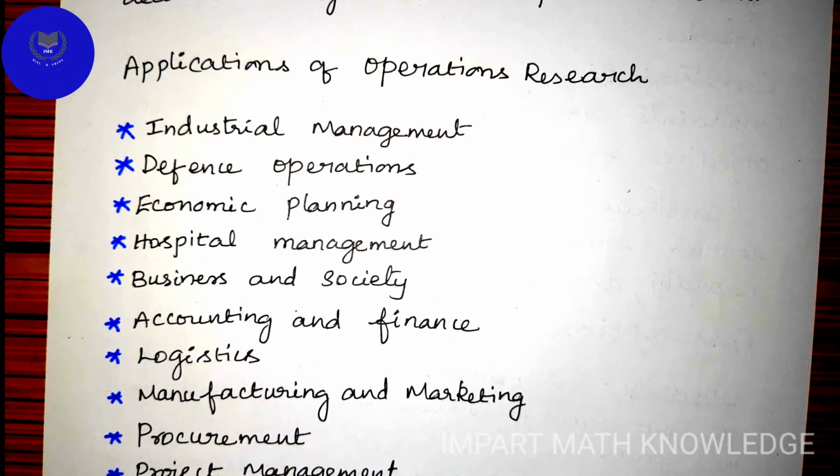In the accounting area, it is helpful in cash flow planning and credit policy analysis. When it comes to finance, it is useful in capital budgeting decisions, portfolio decisions, dividend decisions, and cash flow analysis, etc. When it comes to marketing, it is useful in selection of product mix, advertising, and media planning.